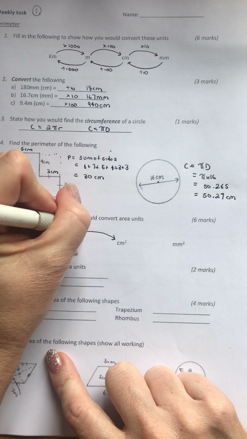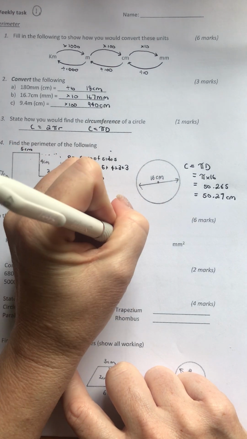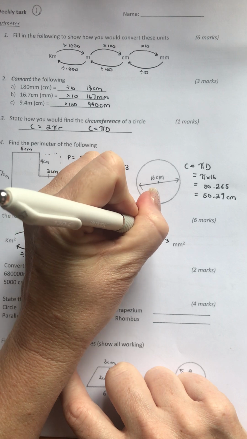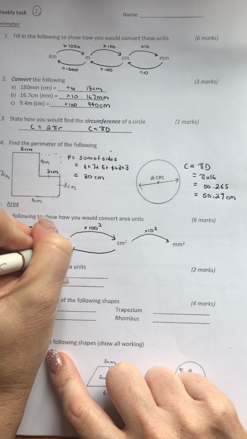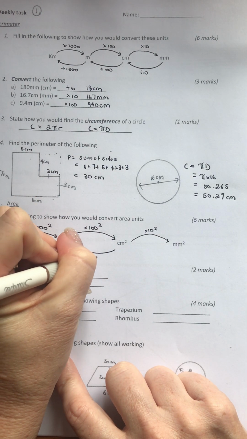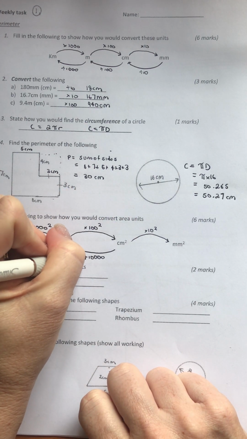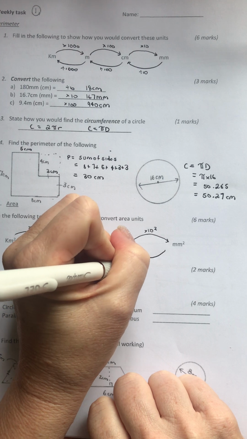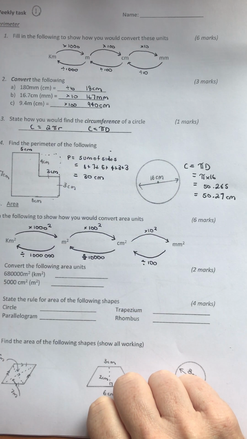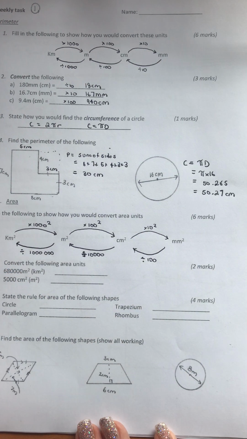Metres squared to centimetres squared, we're multiplying by 100 squared and multiplying by 10 squared. Again, if you want to write it out in full, that means you would be multiplying by 10,000, and dividing by 100 when you do the 10 squared or the 100 squared.